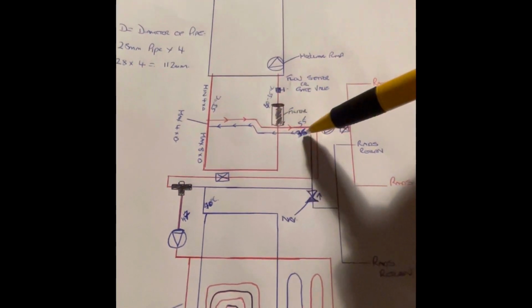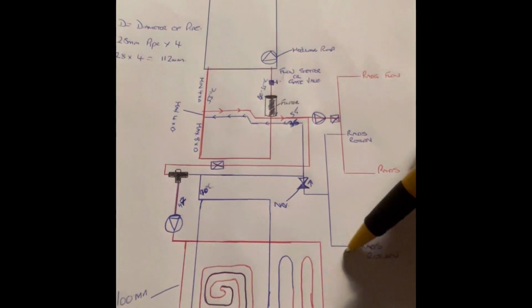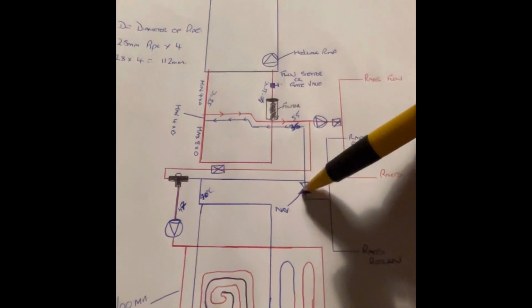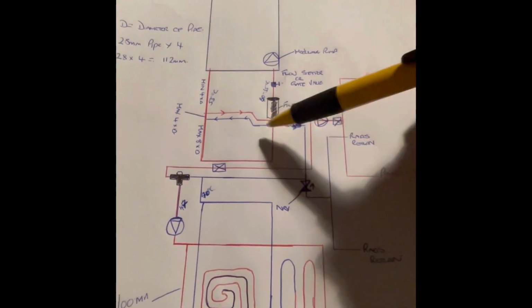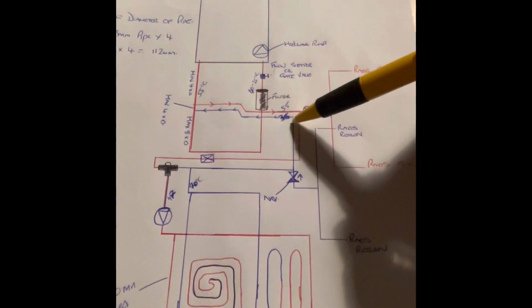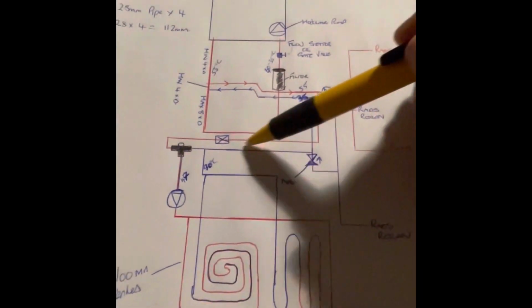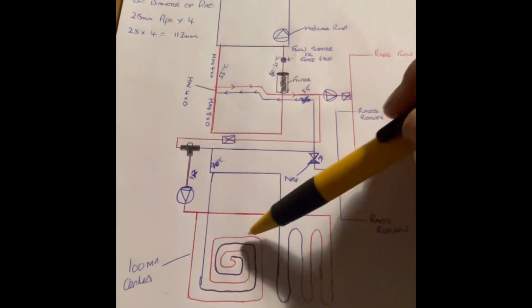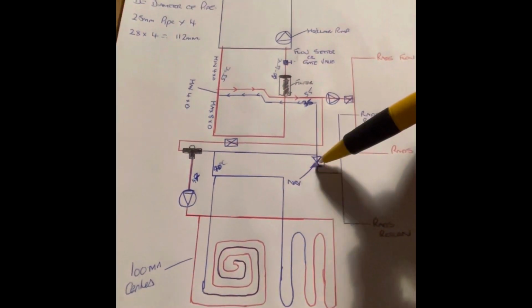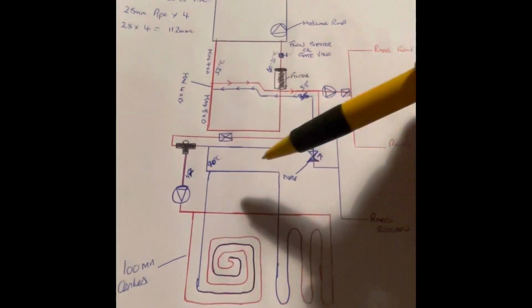Return pipe, same again, so that returns back from the radiator circuit. I've put a non-return valve there just in case there's any risk of reverse flow down that return circuit. The resistance is going to be much greater inside the underfloor heating circuit, so I'm not too concerned about it pushing back that way.